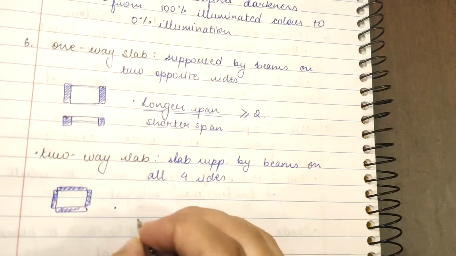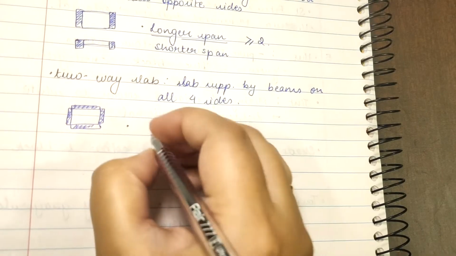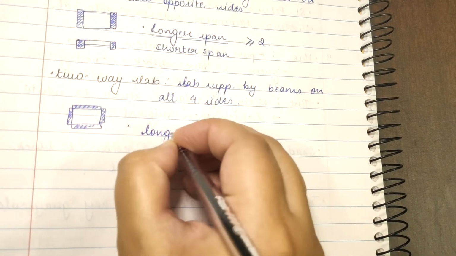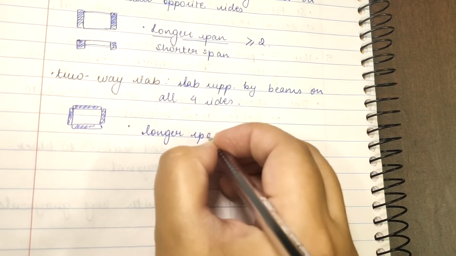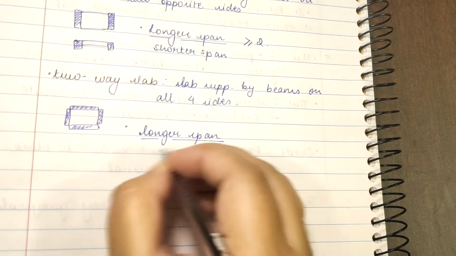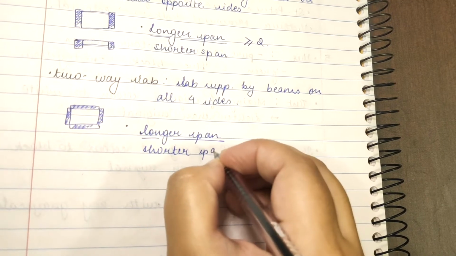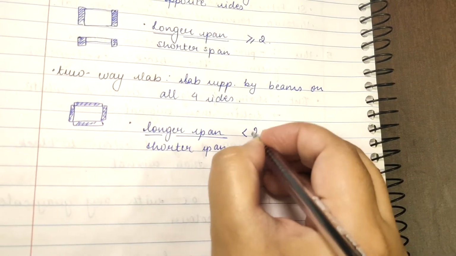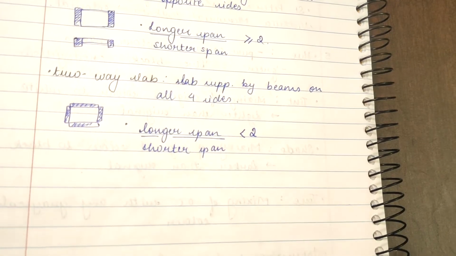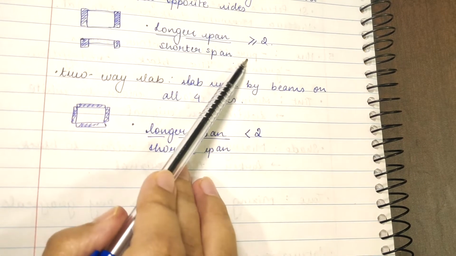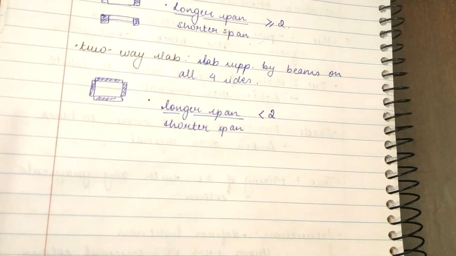And here longer span by shorter span is less than 2. So this question was asking a slab simply supported on all its edges with a ratio of longer side to shorter side greater or equal to 2 is designed as a one-way slab. So now you know this question clearly.